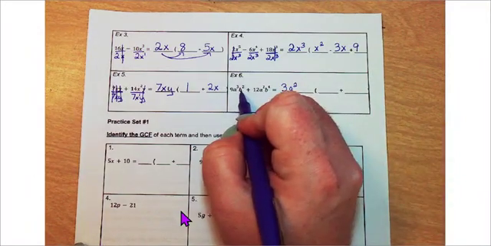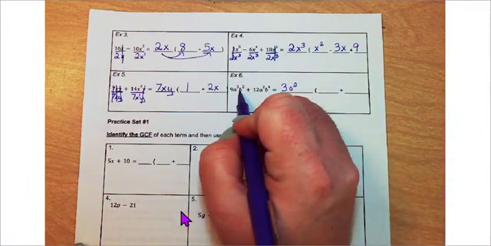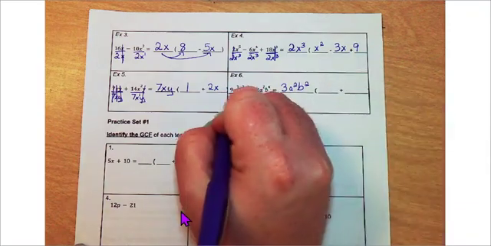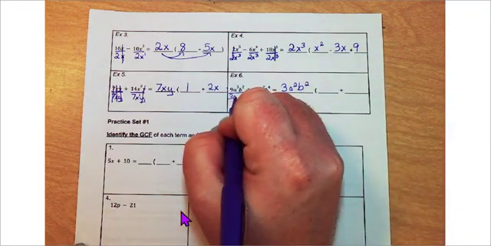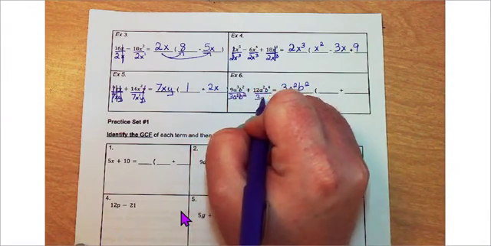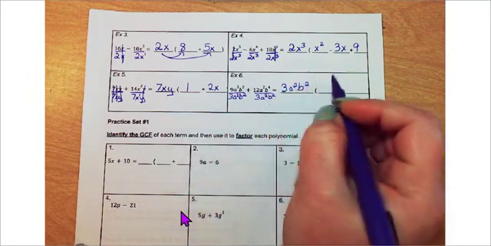Look at your b's. You've got b squared and b to the 4th. Your smallest one is b squared. You're going to be able to factor that out. So now let's divide each one by 3a squared b squared.